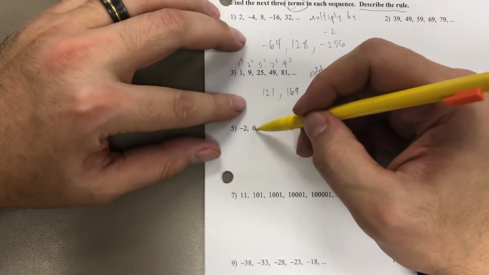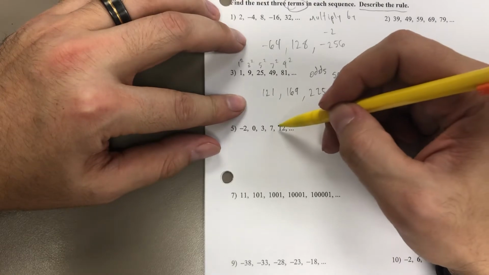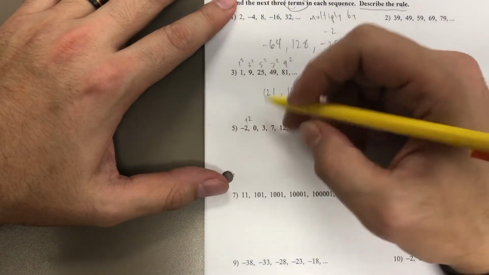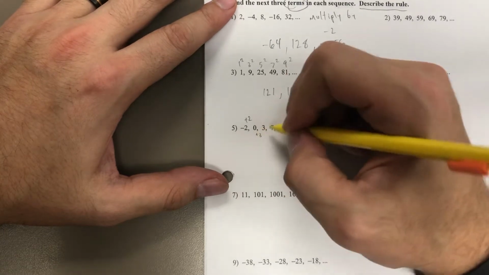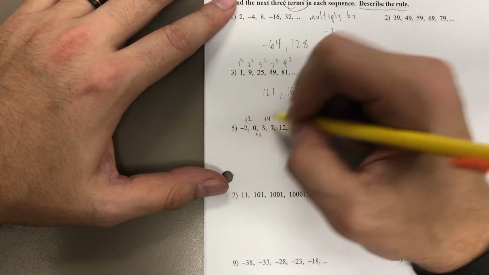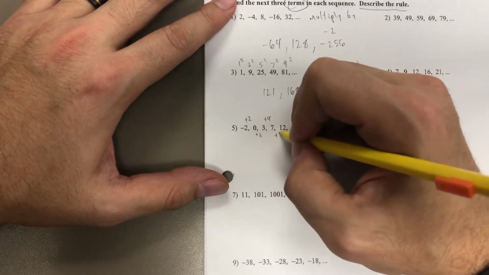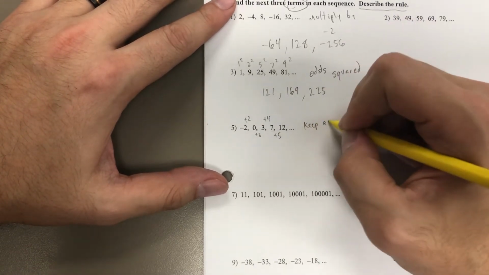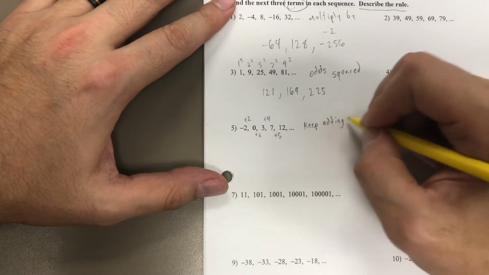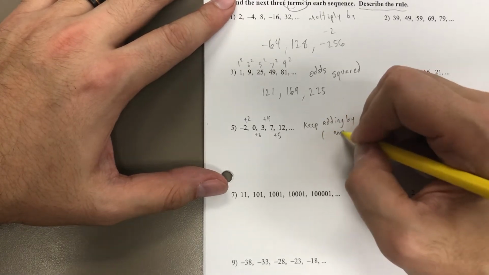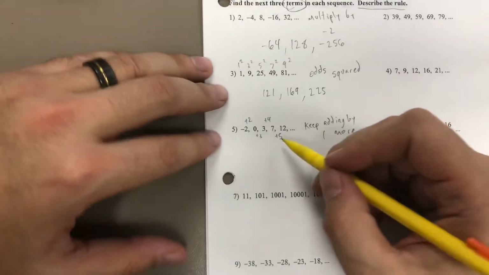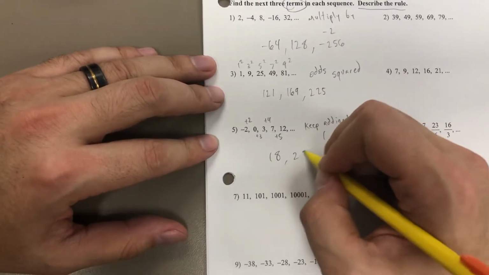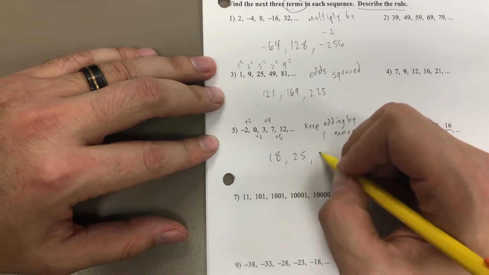-2 to 0, 0 to 3, 3 to 7, 7 to 12. So from -2 to 0, we're adding 2. From 0 to 3, we're adding 3. From 3 to 7, we're adding 4. From 7 to 12, we're adding 5. So the pattern is that you keep adding by one more each time. So the next number, add 6, so that'd be 18. And then add 7, that'd be 25. And add 8, so 33.